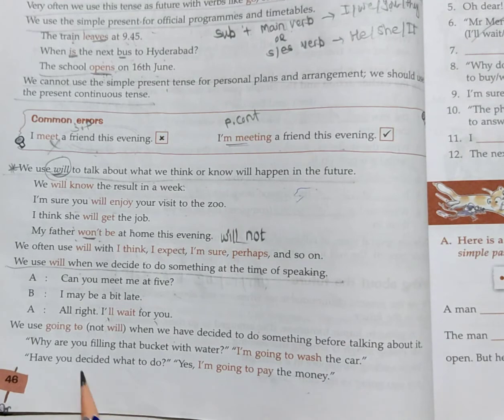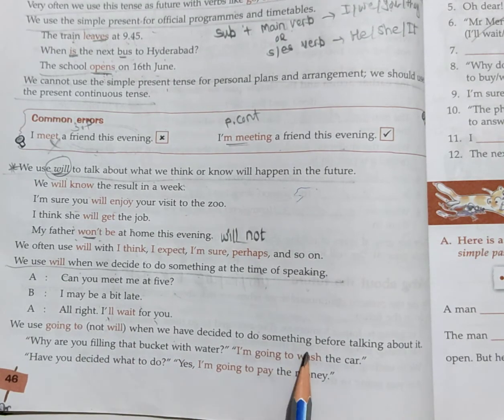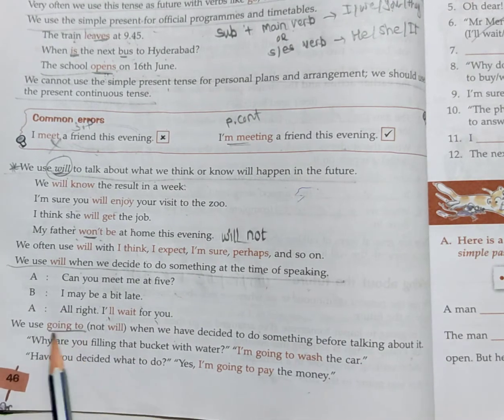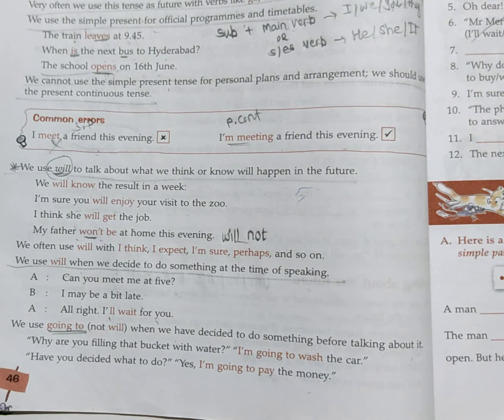Now look at the last one, that is the use of going to. We use going to, not will, when we have decided to do something before talking about it. Means before speaking something you have already decided that this is going to happen, this is going to be done. Yes, so for that you have to use be going to. Now be means am, is, are, etc. Why are you filling the bucket with water? I'm going to wash the car. Means you have filled it because you want to wash it. So before speaking this, you have already decided it.